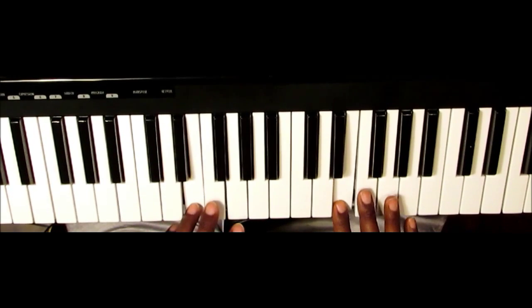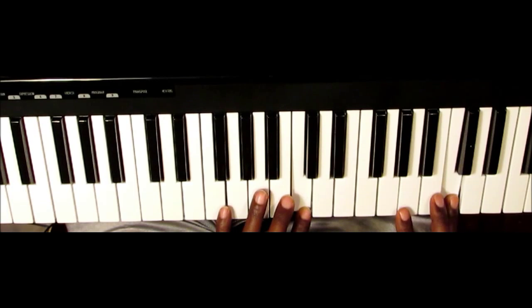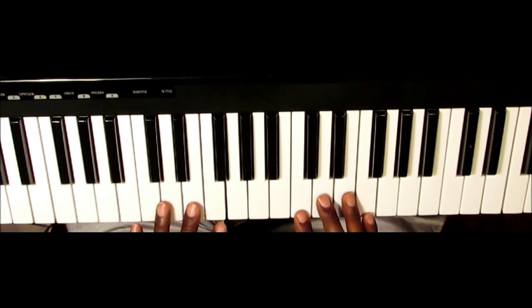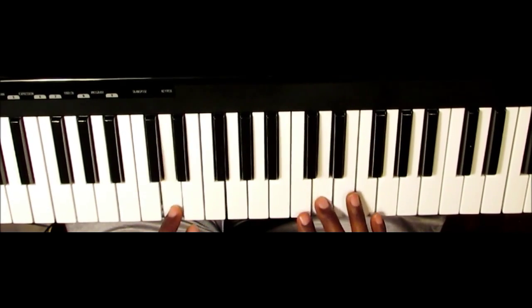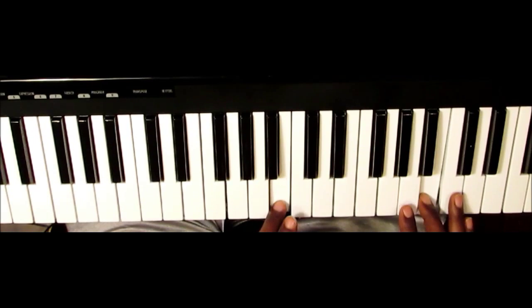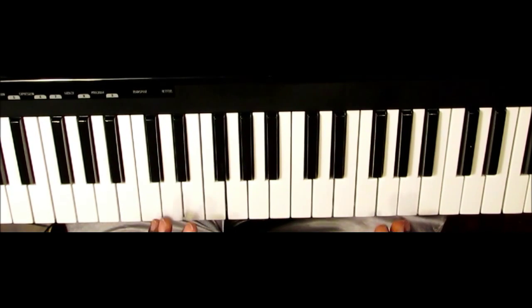So between the 3 and the 4, you have a half step. Between the 7 and the octave, the 8, you have a half step, and the rest are whole steps. So start on the root: whole step, whole step, half step, whole step, whole step, whole step, half step. It doesn't matter what key you play that in, it will create a major scale.